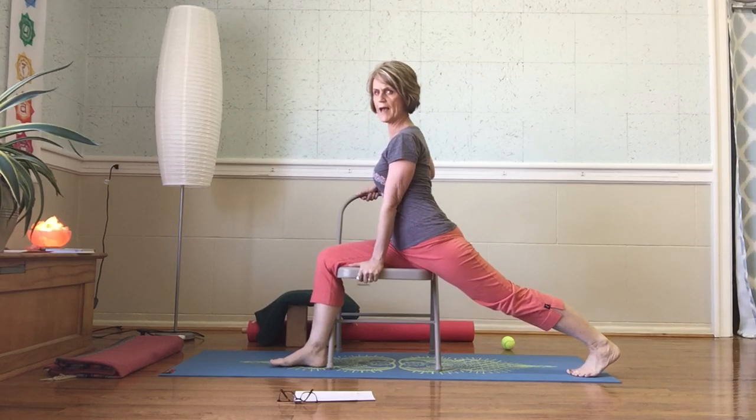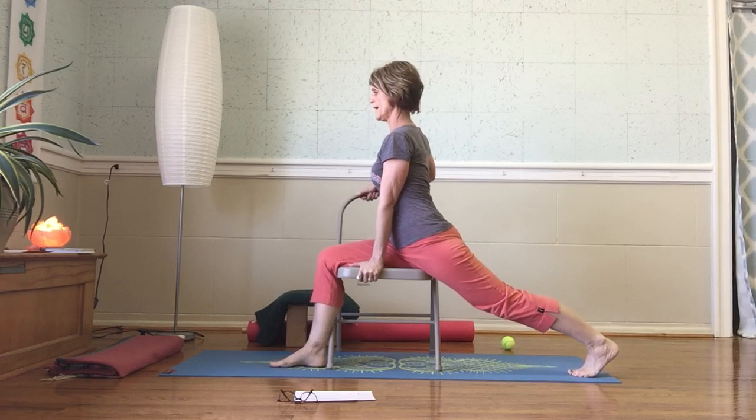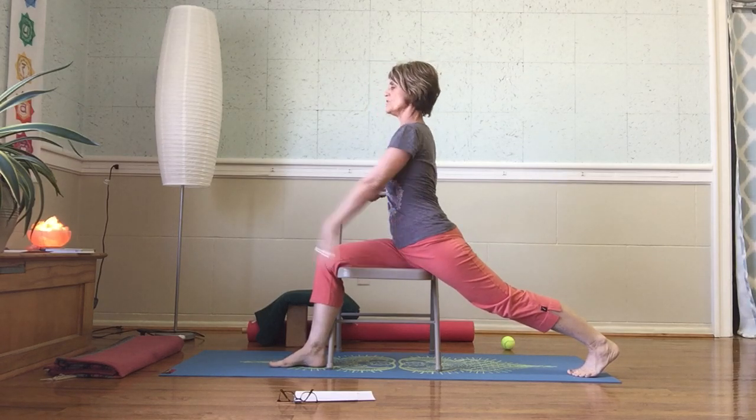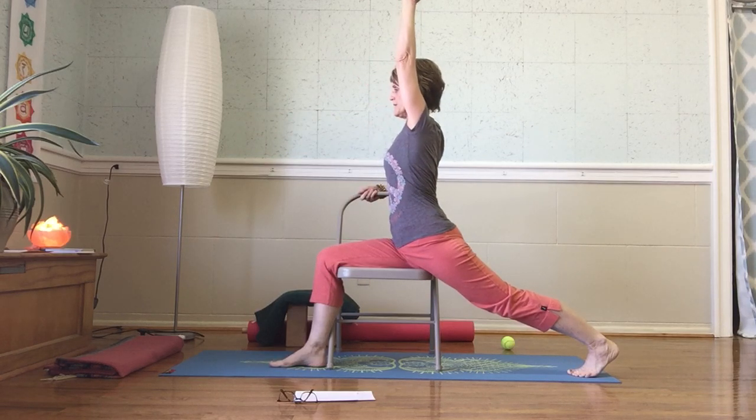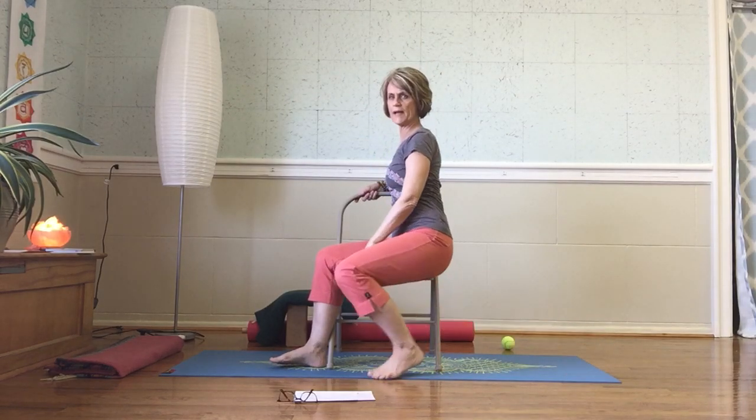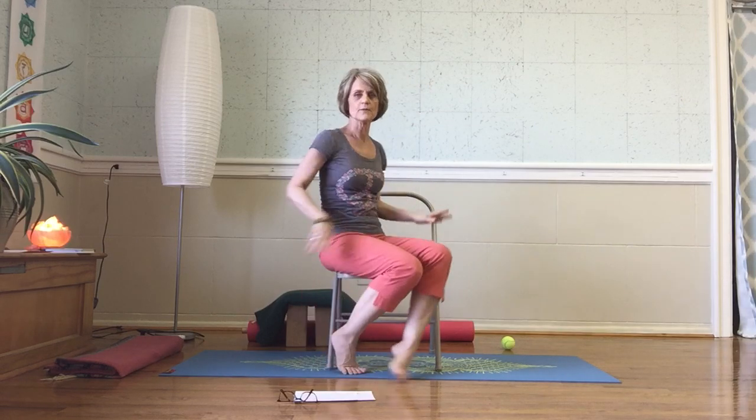Okay, so push the back heel away from the chair. You can always hold on to the back seat and lift that arm. And then lower the arm down. Bring the back leg in. Switch.